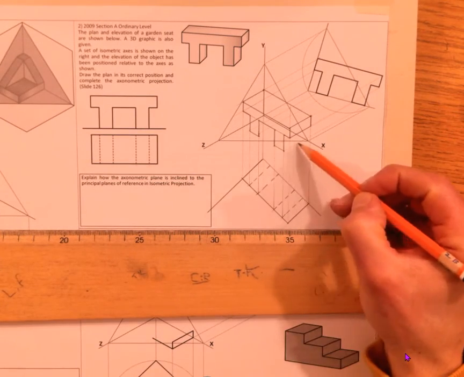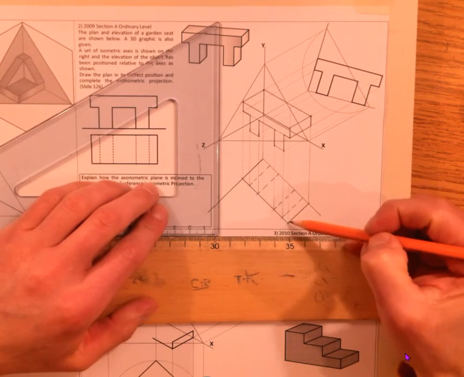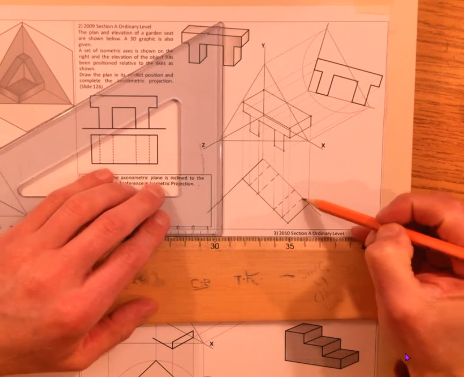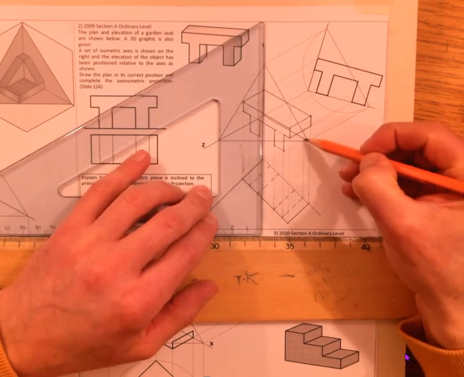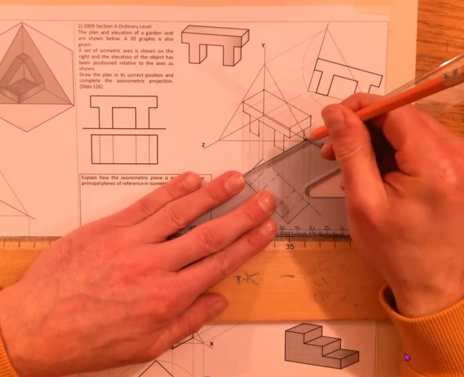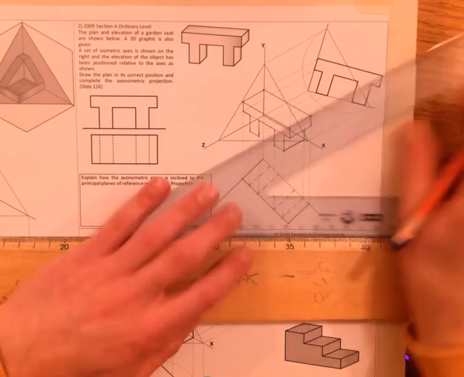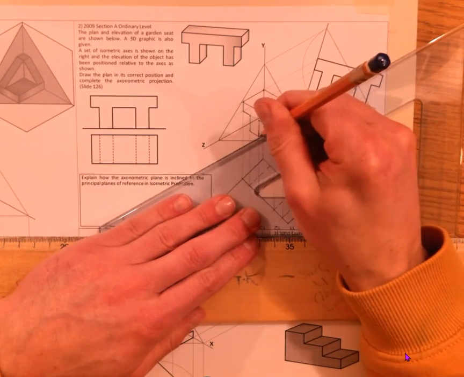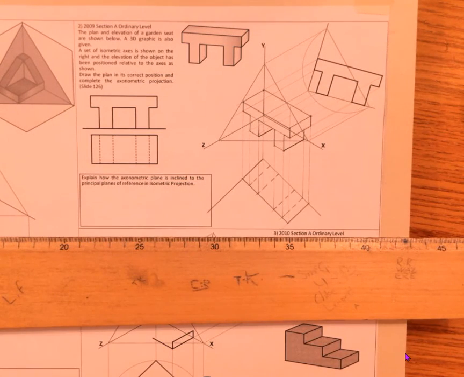I need to find the last part of these legs. So my front corner of the leg is here, back corner of the leg is here. I just bring that up and it lets me draw it in. Here it is. The one in behind is going to disappear, so I don't need to find that. That is the bench drawn in.